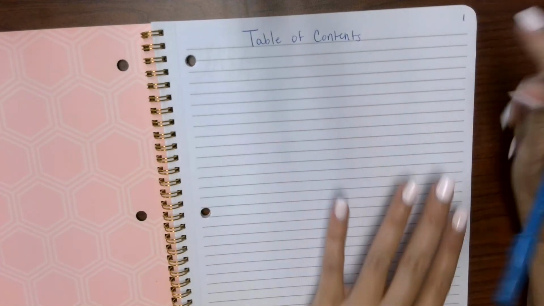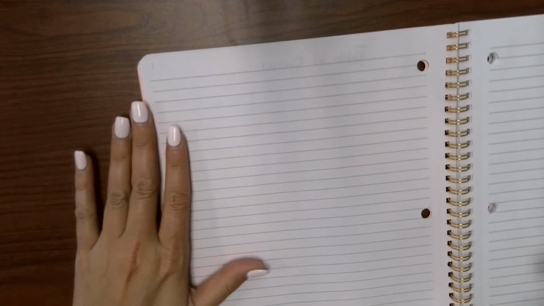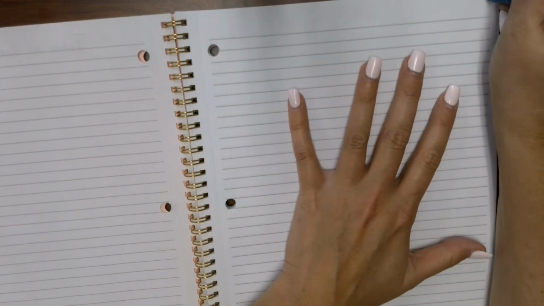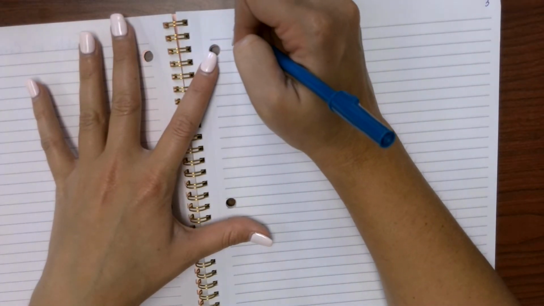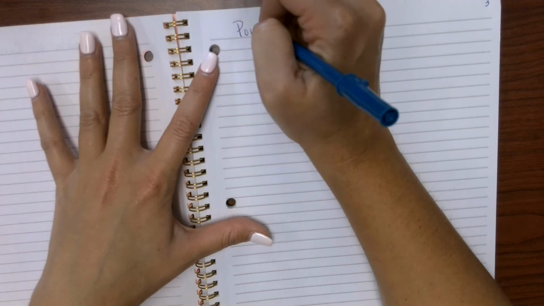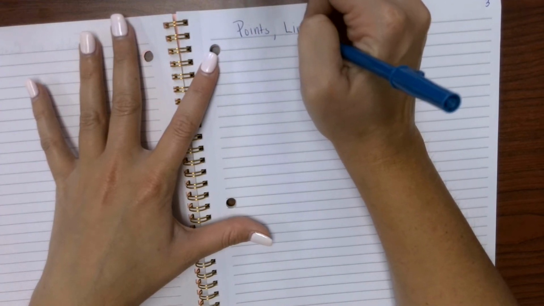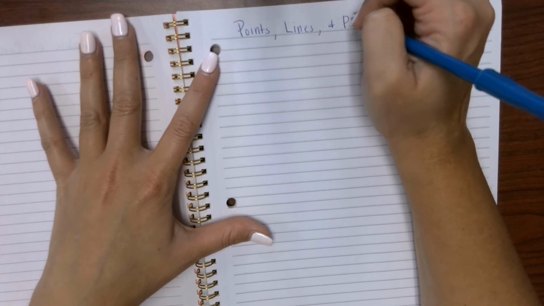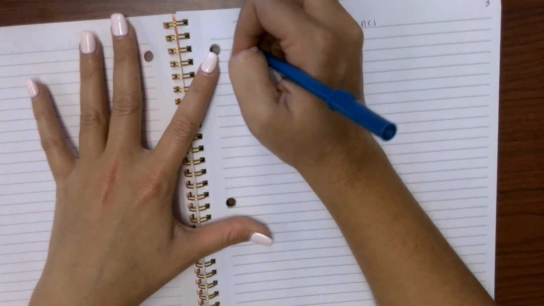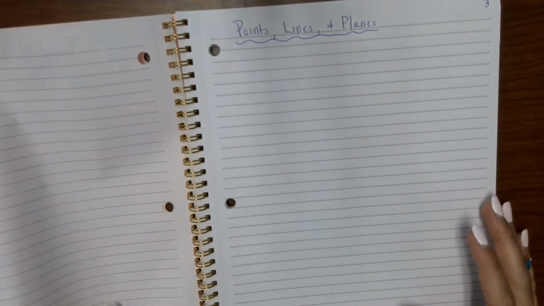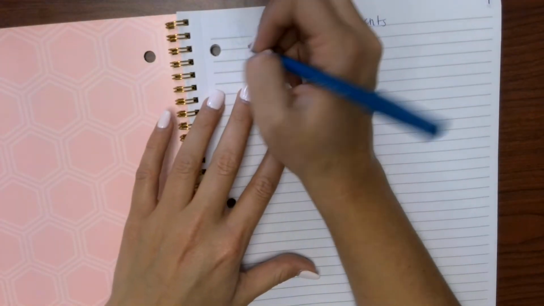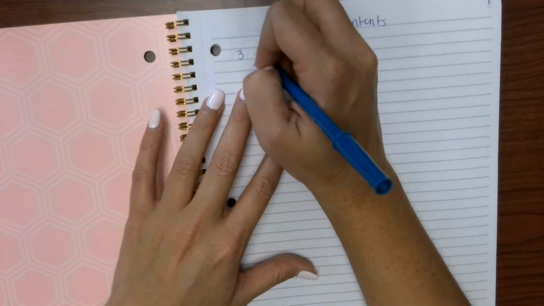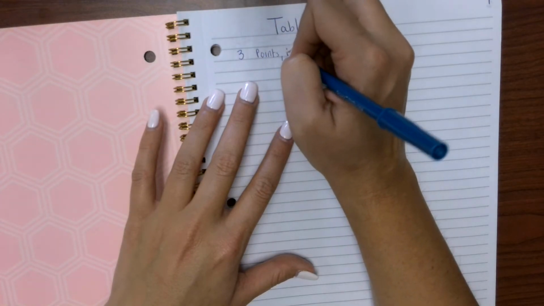So this is going to be page 1 up in the corner. We're going to label the back of that page 2. We're going to keep those open for the table of contents. And page 3 is where we're going to start our lesson. So our first lesson is called Points, Lines, and Planes. So let's go back to our table of contents, and we're going to write that on page 3 was lesson about points, lines, and planes.